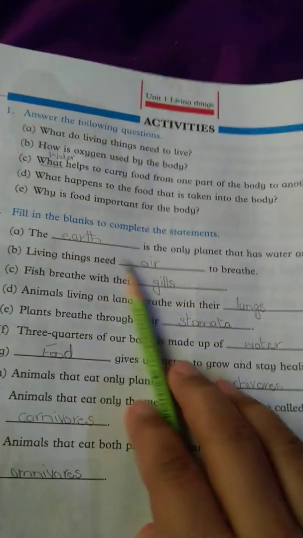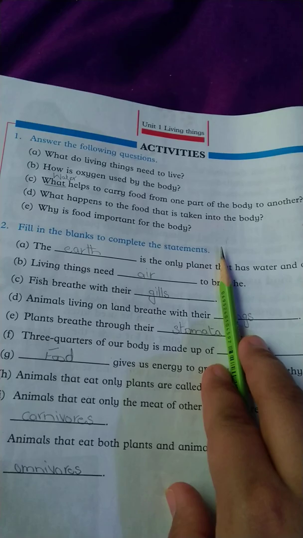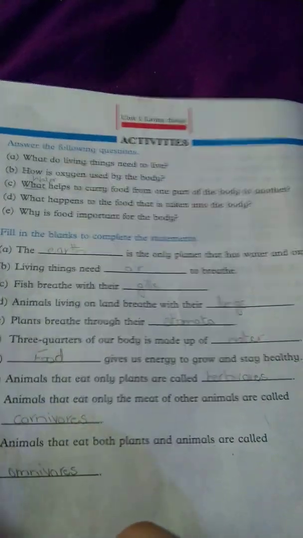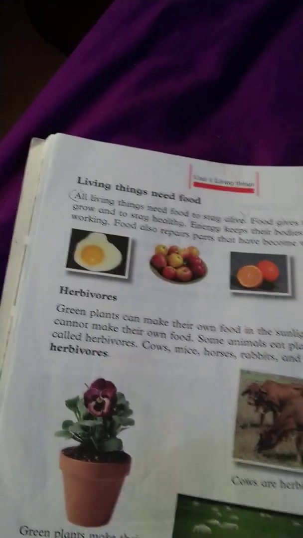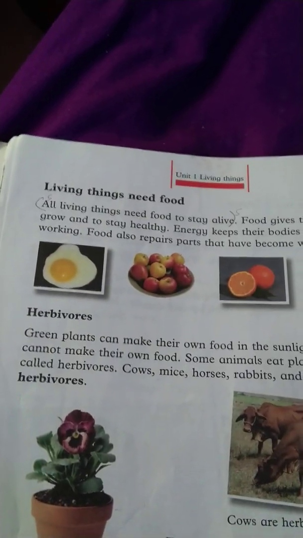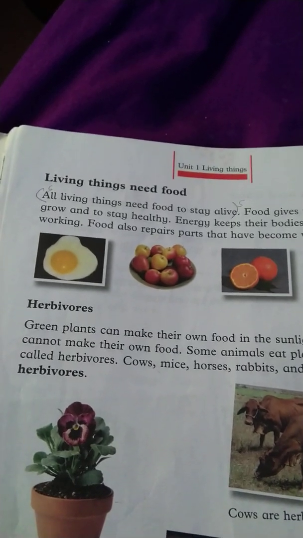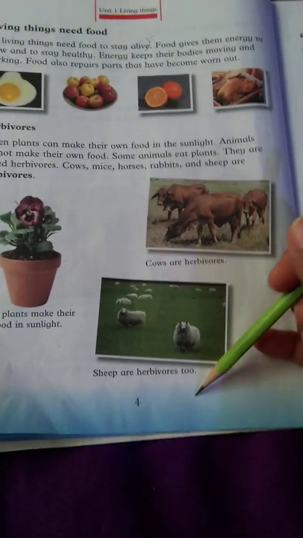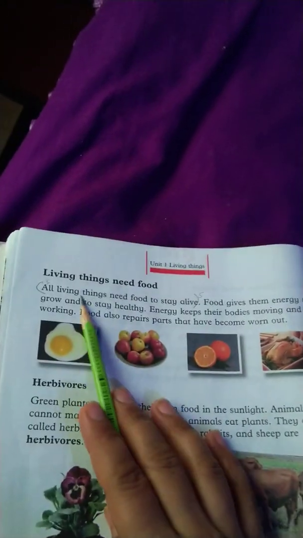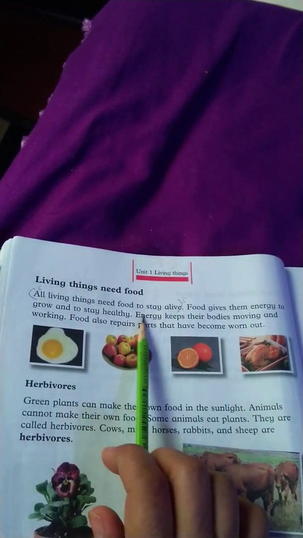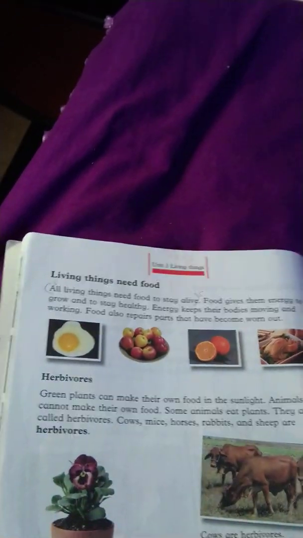Next question. Why is food important for the body? Answer is all living things need food to stay alive. It is on page number 4. First topic, first line. Living things need food. Answer is all living things need food to stay alive.